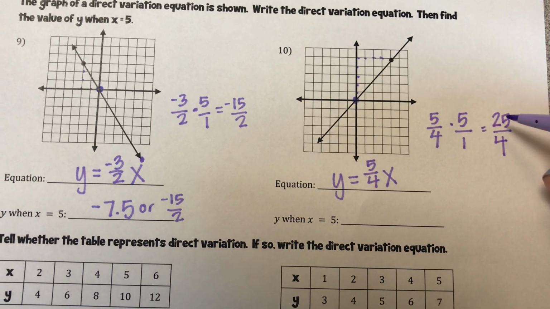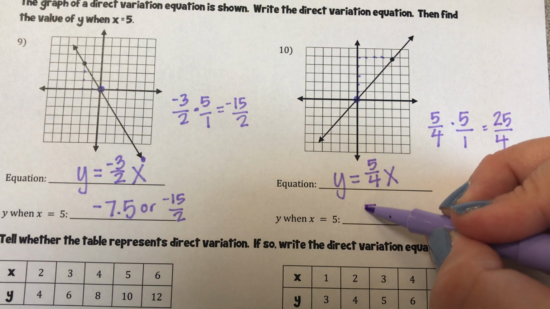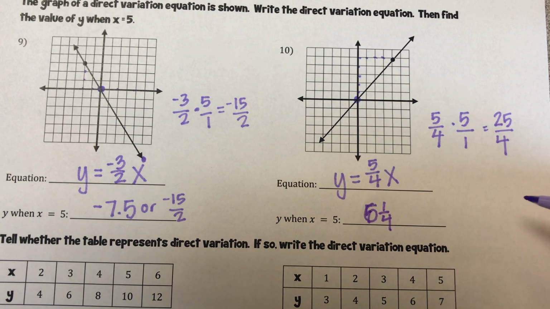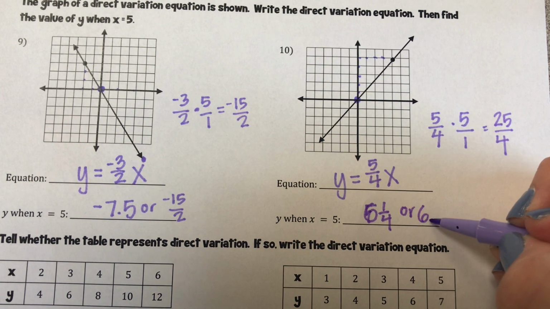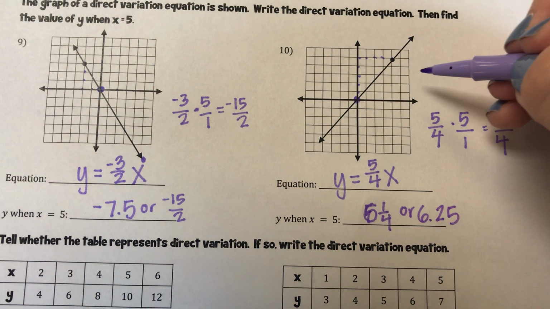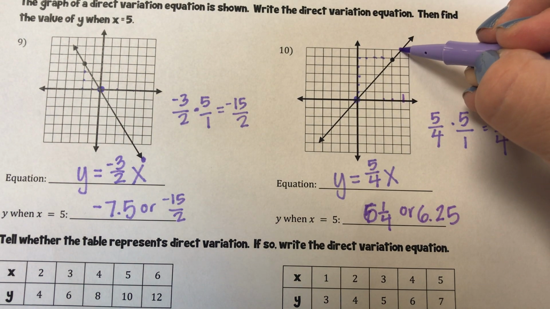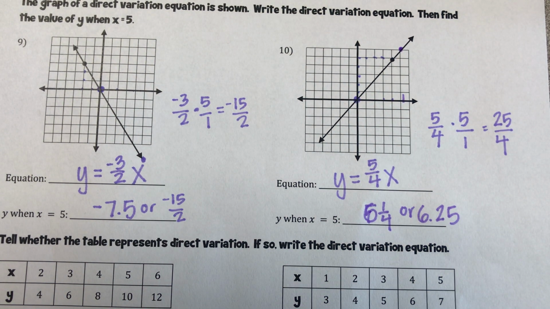How many times can 4 go into 25? 6 times, with 1/4 left over. So 6 1/4, or 6.25. So let's look. When x is 5, okay, mine's a little bit off, but it would be 6.25.